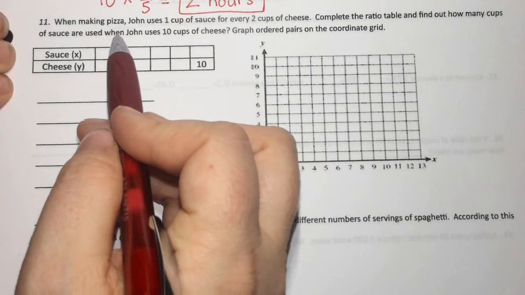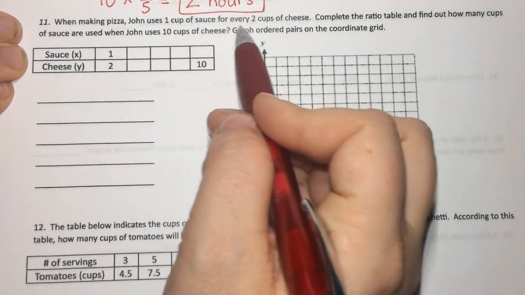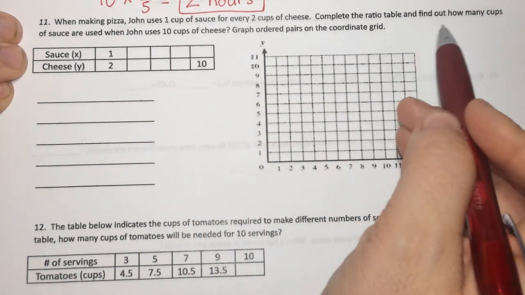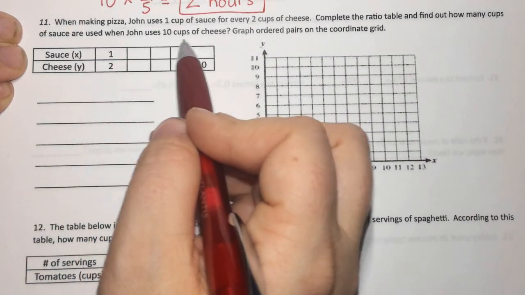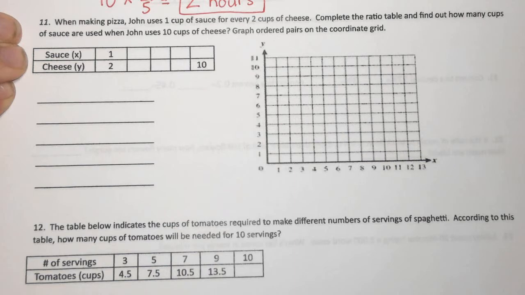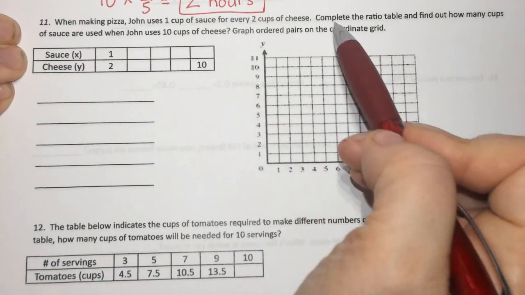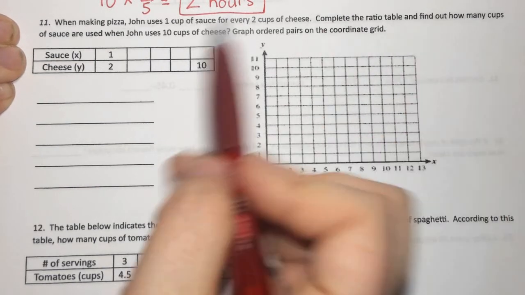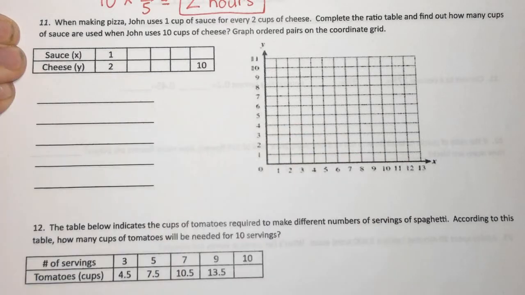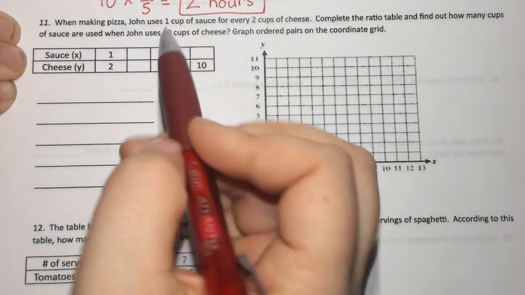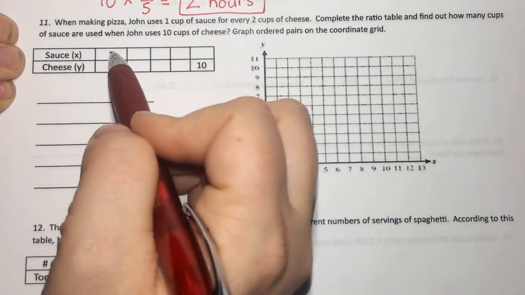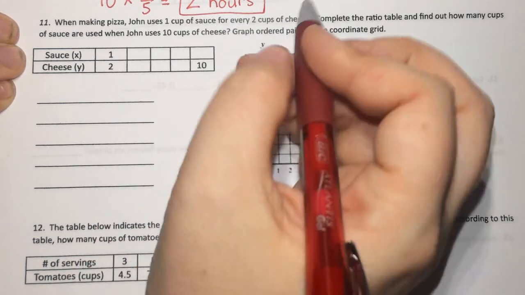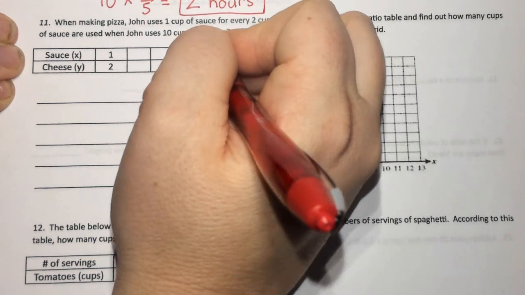When making a pizza, John uses 1 cup of sauce for every 2 cups of cheese. Complete the ratio table and find out how many cups of sauce are used when John uses 10 cups of cheese. We want to graph the ordered pairs. When we were completing the ratio table, a lot of people just wanted to skip down and fill in that empty box, which is completely possible. What am I doing to 2 to get 10? Timesing it by 5. So what would I do to the 1? Times it by 5. 1 times 5 is 5. All right, that's absolutely fine.